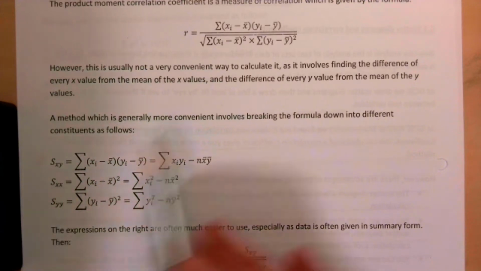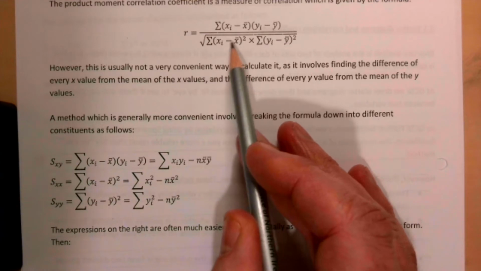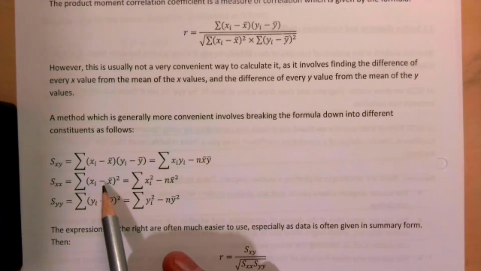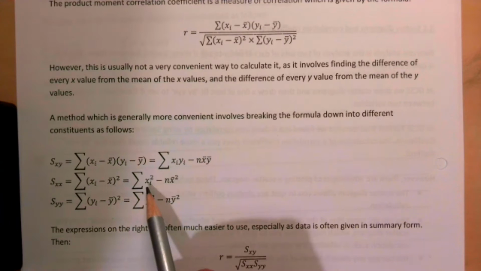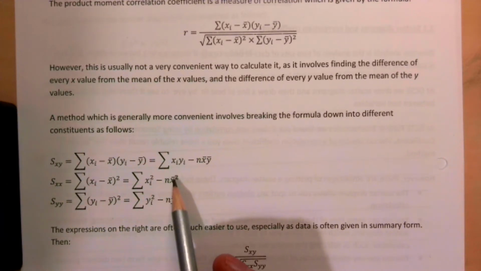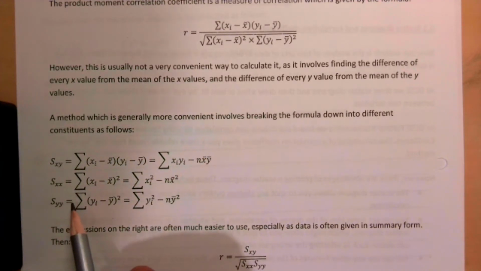For SXX, this is this wee bit here. You see there's two parts at the bottom that we take the square root of. We get this, we get this. Obviously it's messy to take every value, take away the mean, and then square it. So this here is just the sum of all the x terms squared, take away the number of terms times the mean of x squared, and that's SXX, and then SYY.